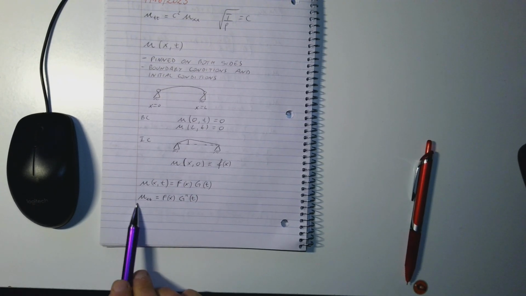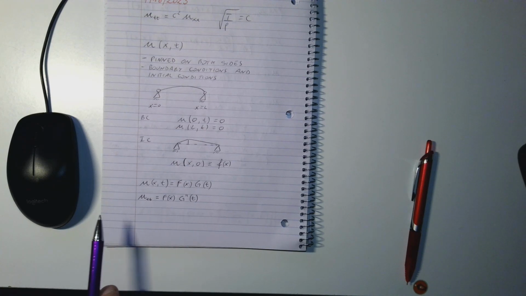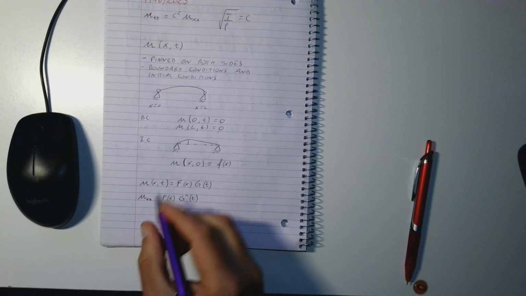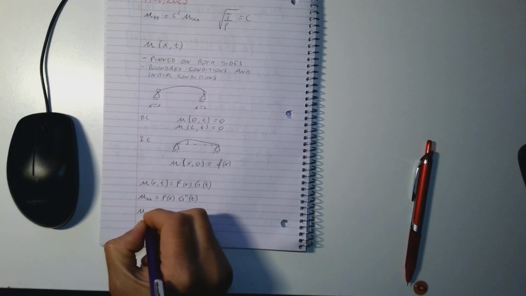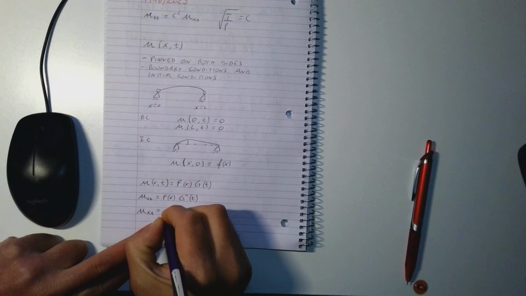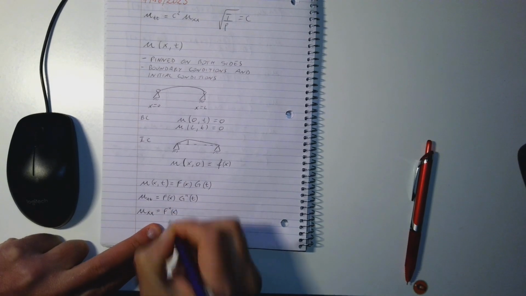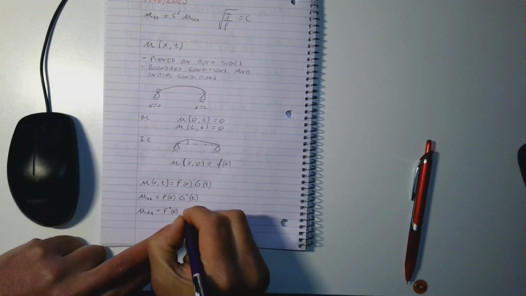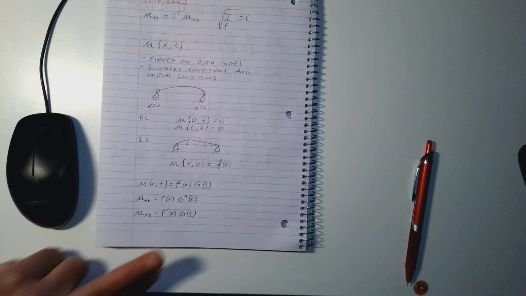Similarly, we can calculate the second derivative with respect to space. So we have u_xx, which will be equal to f double prime of x times g of t.